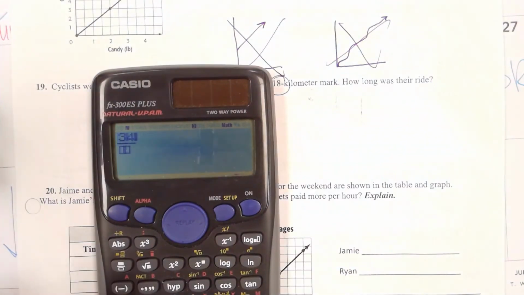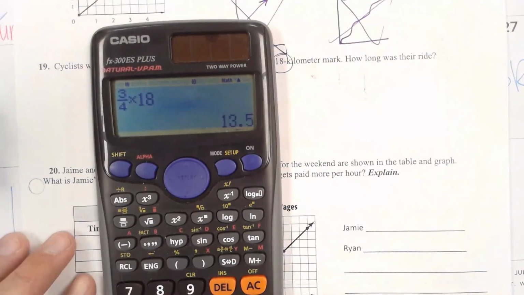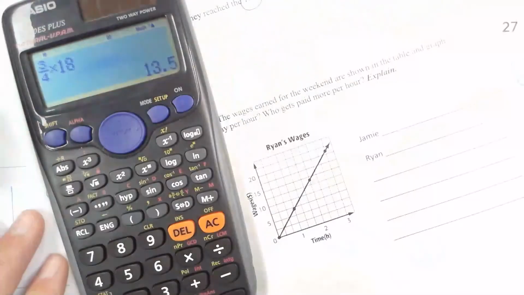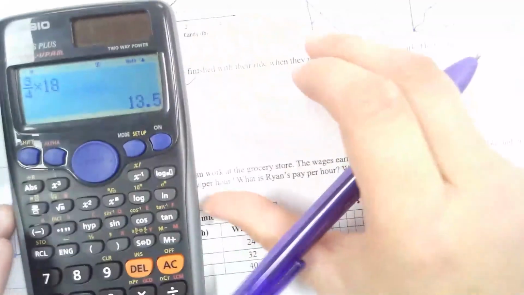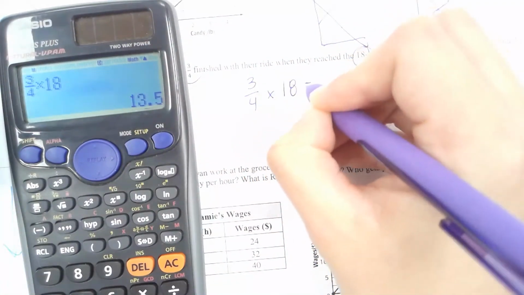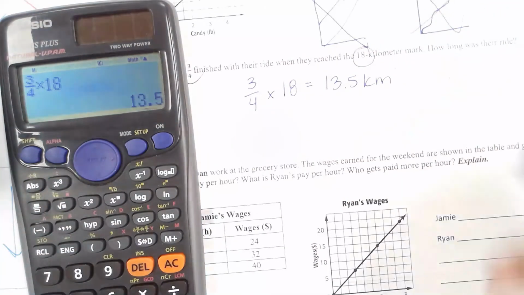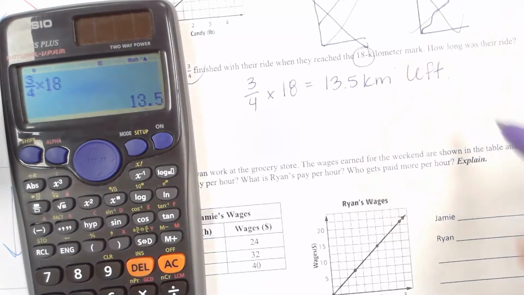So what we're doing here is we are going to take 3/4 times, so 3/4 of the 18, to figure out how much more they have left. So when we take 3/4 times 18, I'm going to show my work here. So 3/4 of 18 means I'm multiplying. They had 13.5 kilometers left in their ride.